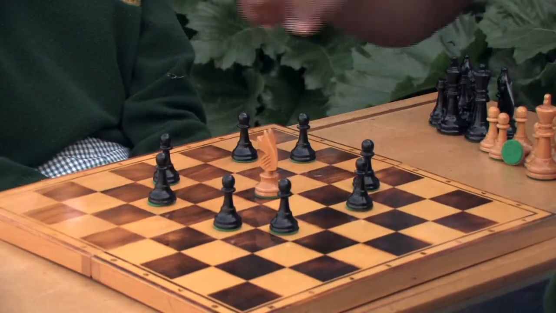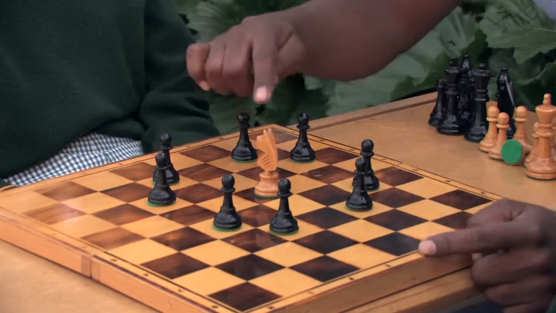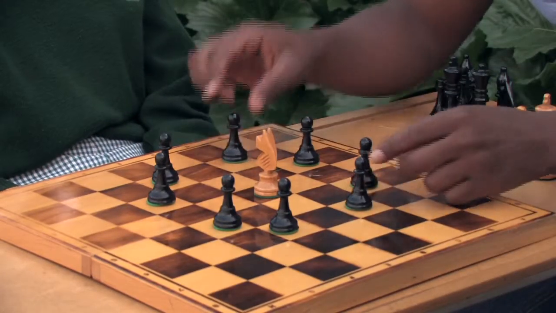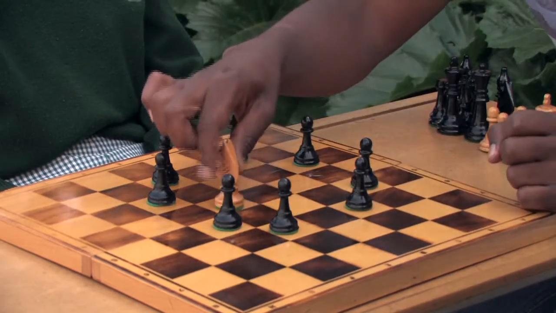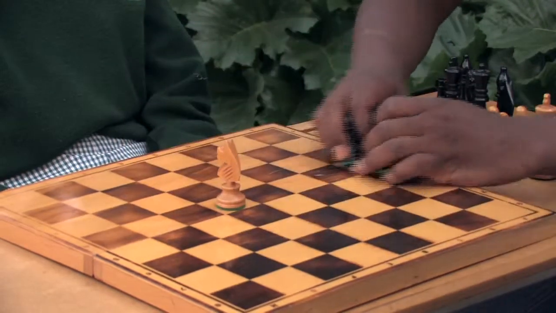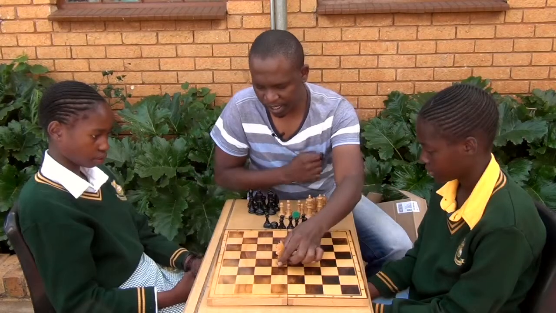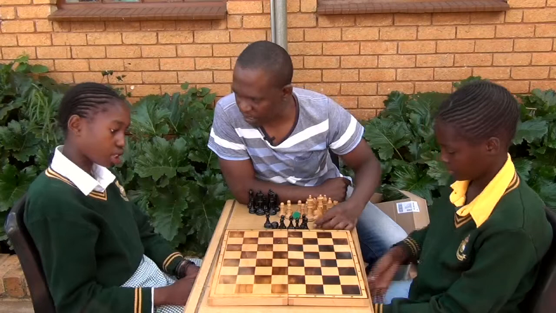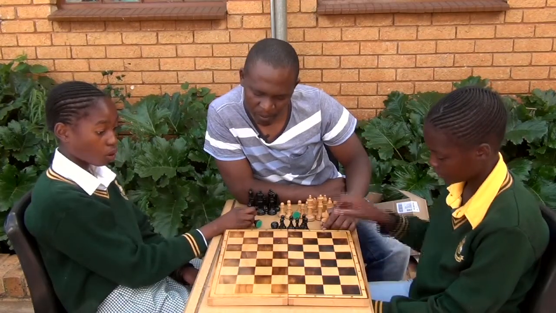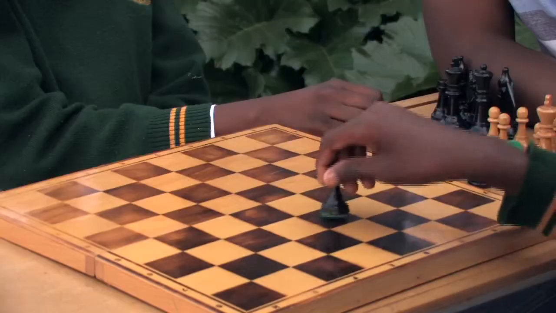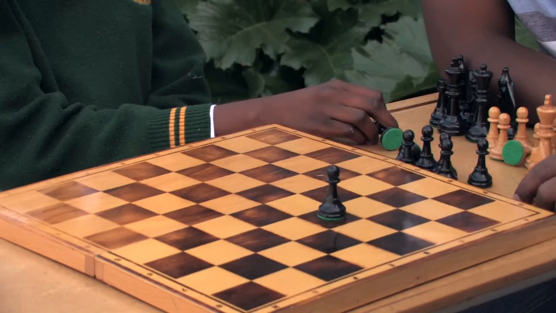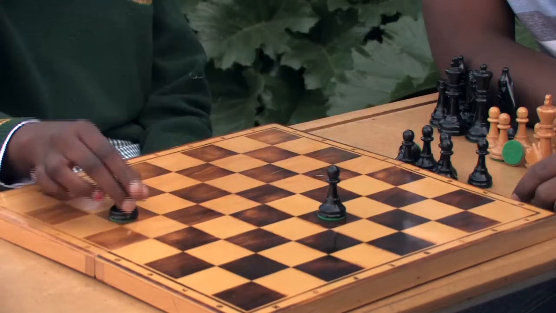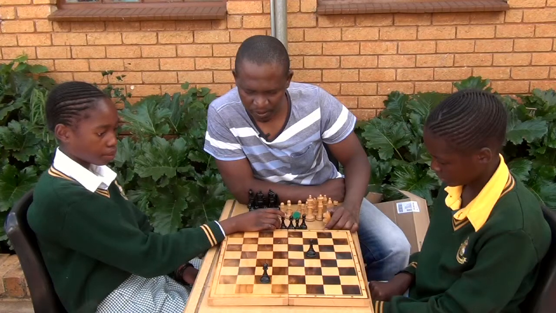Okay, now the knight is on D4, ne? So now the knight is moving to E4 and the knight is on E4. Place the pawn. The knight is on E4. Okay. Place the pawns.